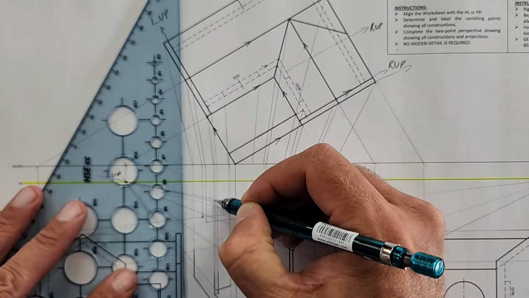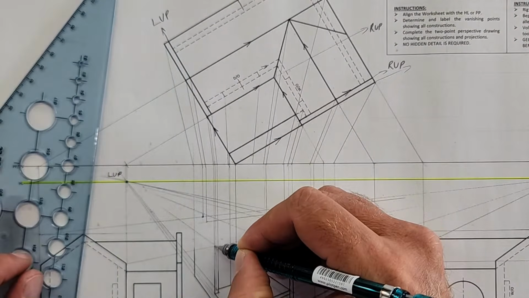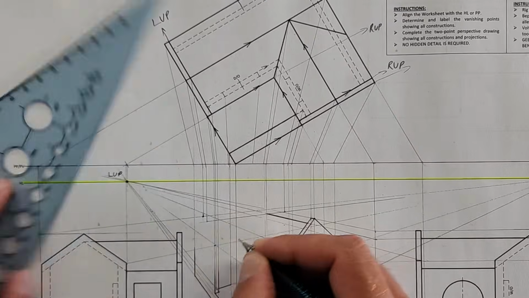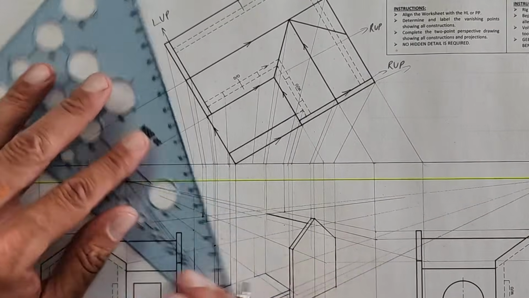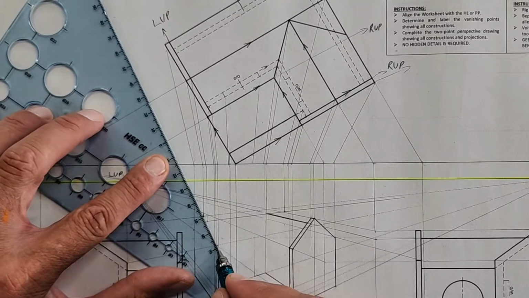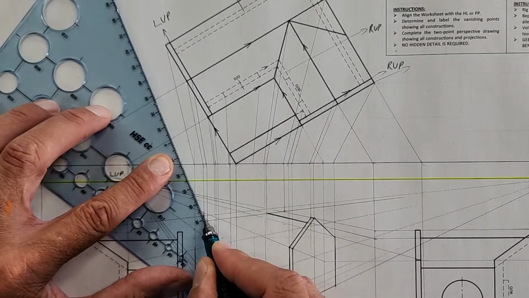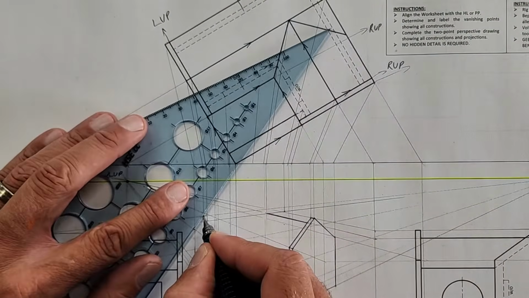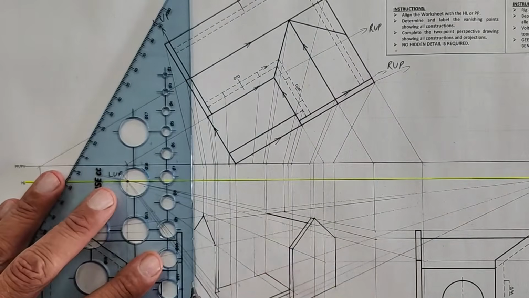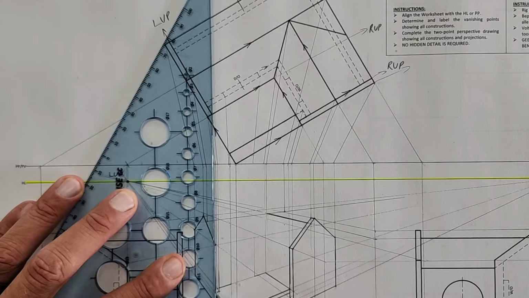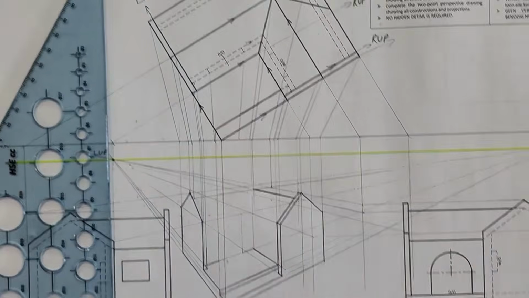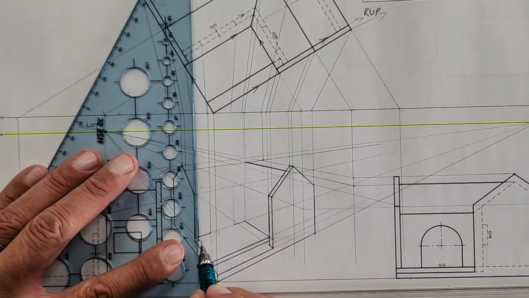Here it comes, here it comes. And directly behind that on the right vanishing point is my sides. Okay, this one goes up.